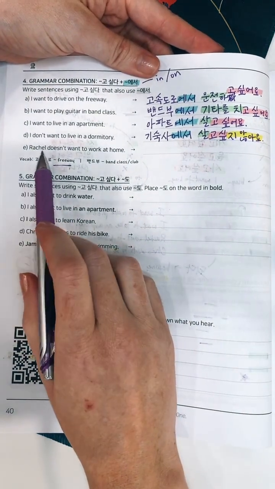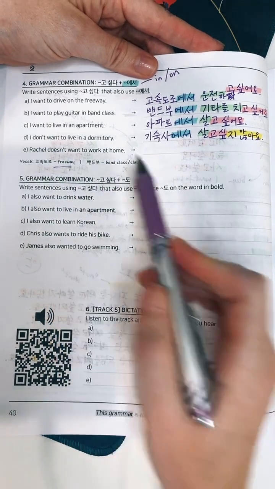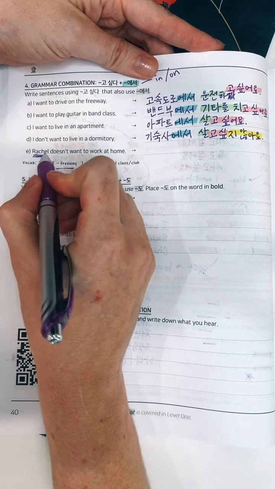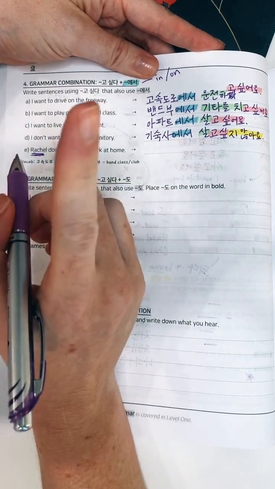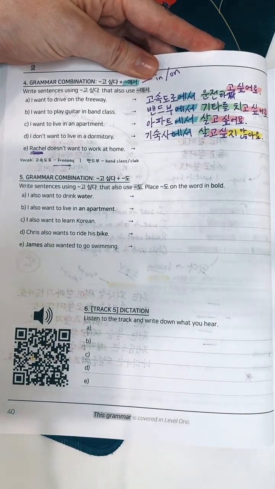All right. E. Rachel doesn't want to work at home. All right, so careful, right? We have Rachel now. This is someone else. So that should trigger you to think, oh, I need to use 고 싶어 하다 here.